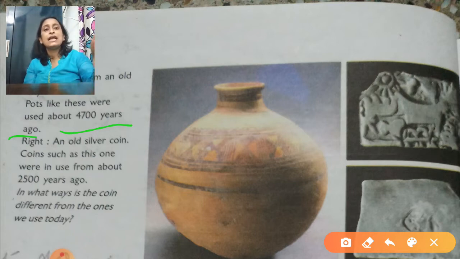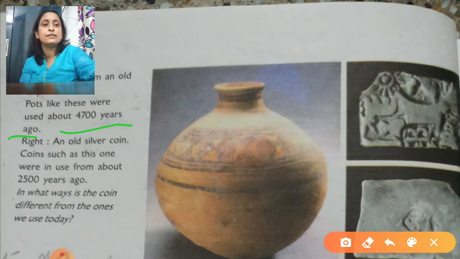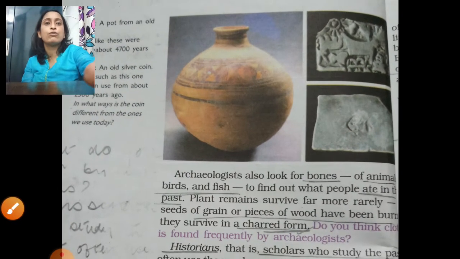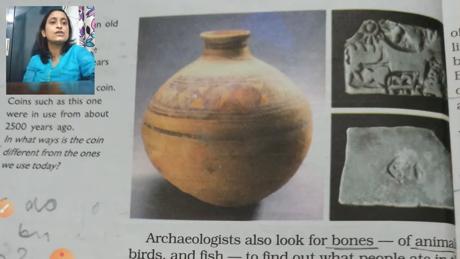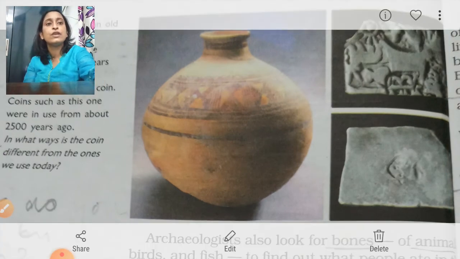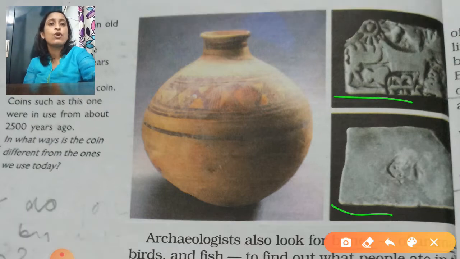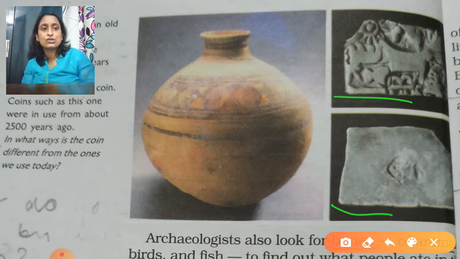Alright, so we see that these are some of the remains that have been excavated from the surface of the earth, and that speaks about the past. And on this side, as you can see, these are the images of some coins that were used during that time. See, how is it very different from the ones that we use today? The ones that we use today have perfect shape, isn't it?